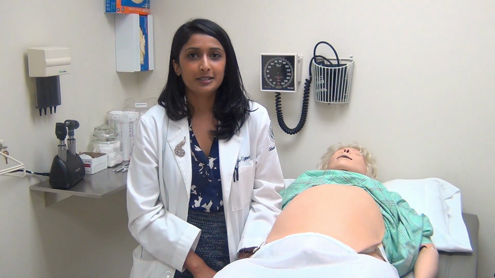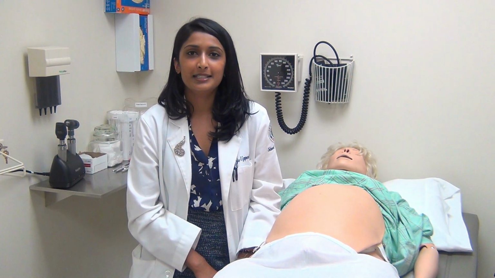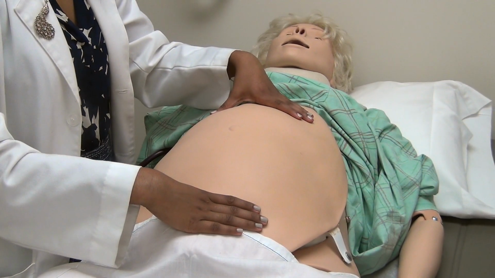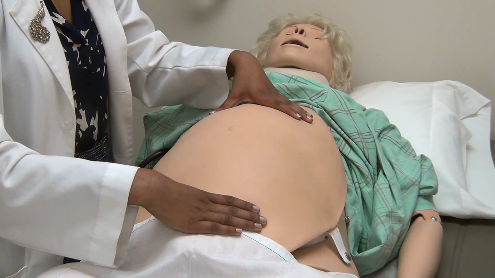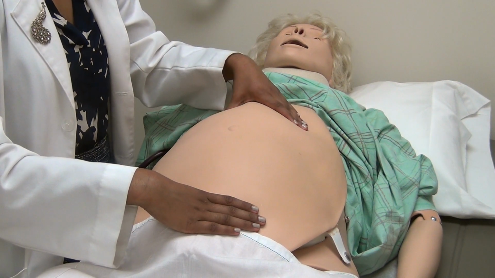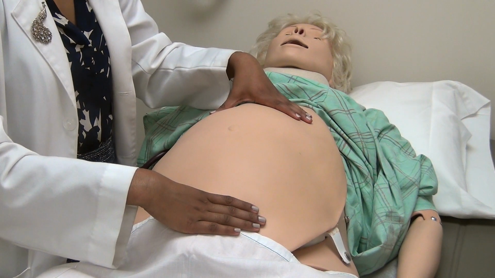There are many parts to Leopold's maneuvers, but one of the most important parts is determining the infant's lie by examining the uterus through deep palpation of the abdomen, which can be done as follows. After confirming the cephalic presentation of the infant with the firm head palpable at the symphysis pubis and the soft breech palpable in the upper abdomen, the examiner then palpates on either side of the uterus.